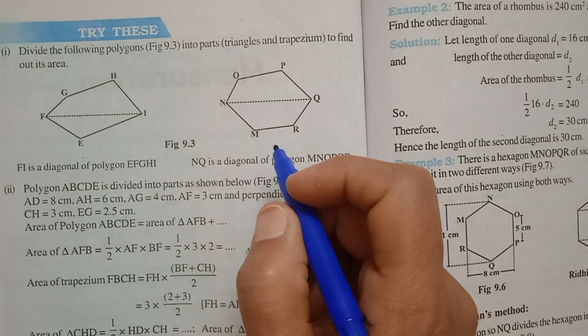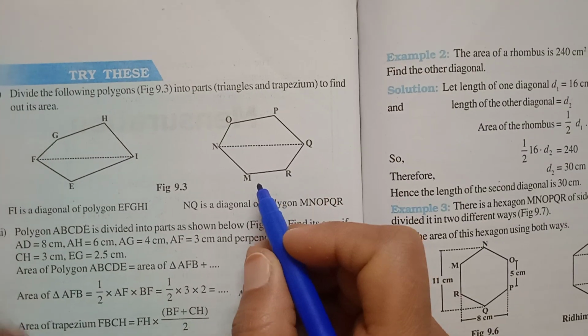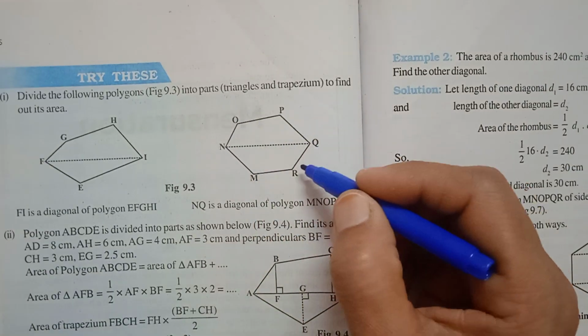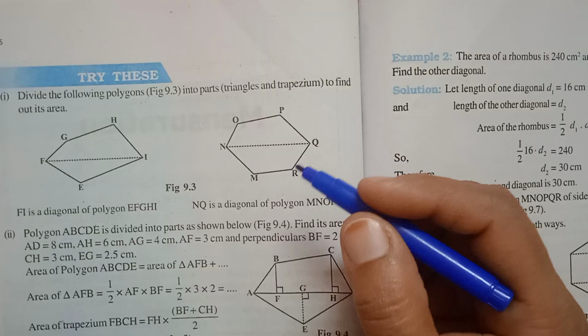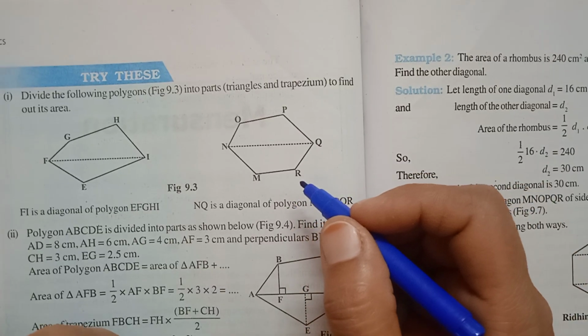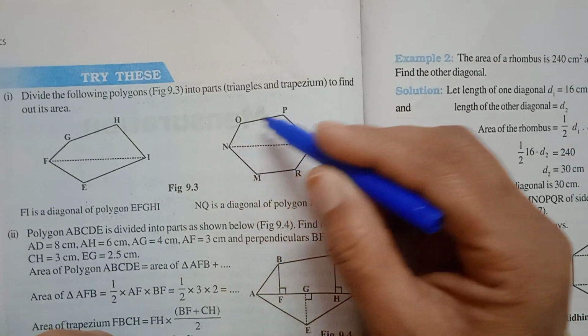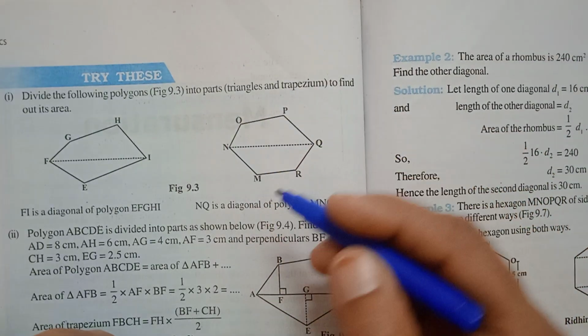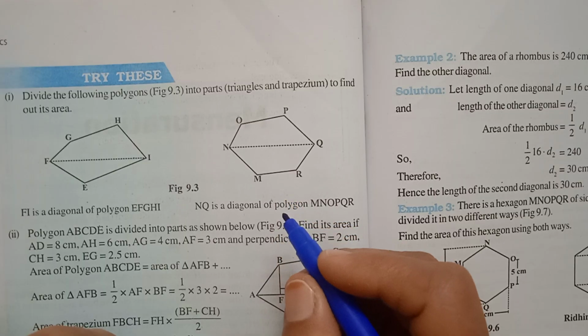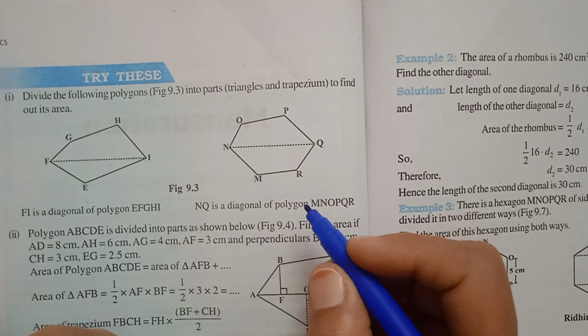So the next polygon they have given is this figure. How many sides? 1, 2, 3, 4, 5, 6 sides. So this is a hexagon. 1, 2, 3, 4, 5, 6 sides they have given. So this polygon is a hexagon. When it has 6 sides, you call that polygon a hexagon.